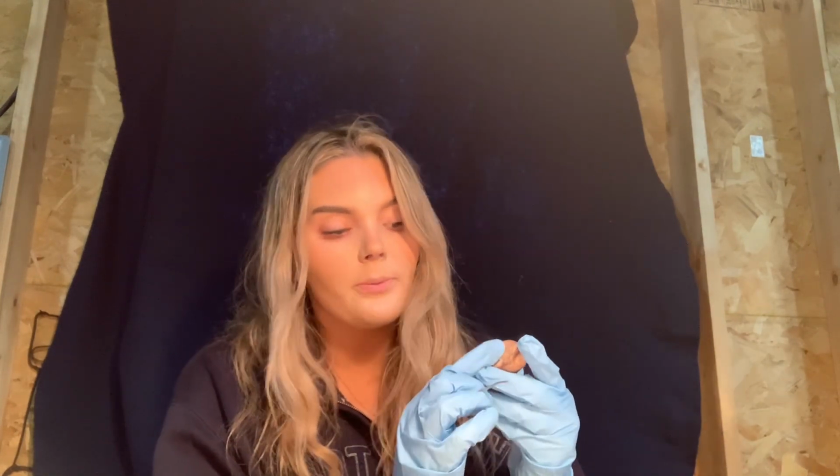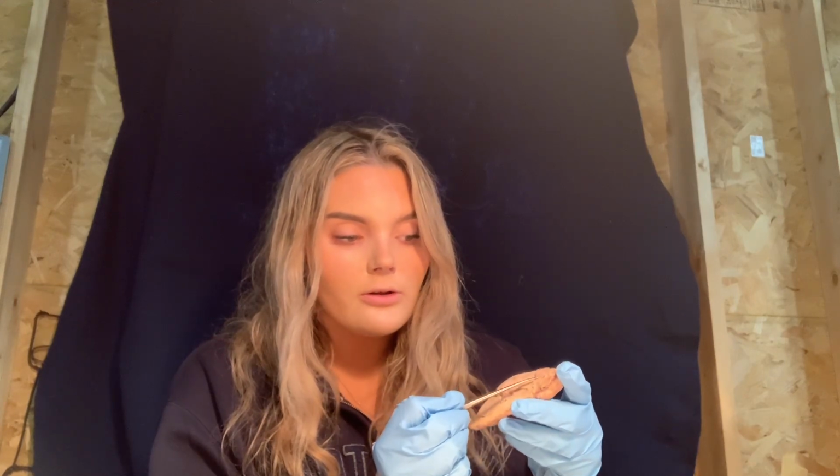Then we have the pons. The pons is right here, and it is anterior to the medulla over here. And it contains nerve tracts that connect with the cerebellum and other parts of the brain and spinal cord. And then we have the sulcus, which is over here. And it is a groove between the gyri of the brain.